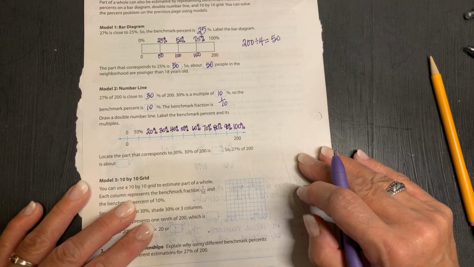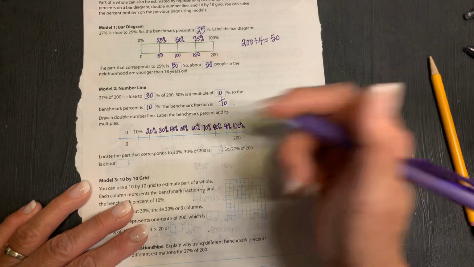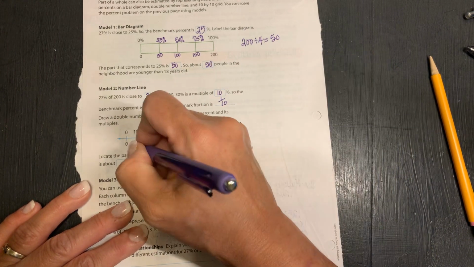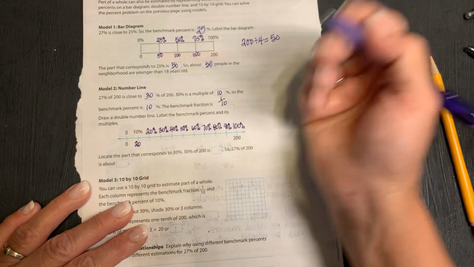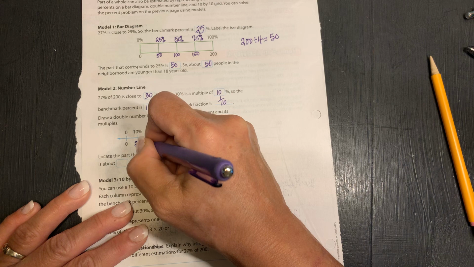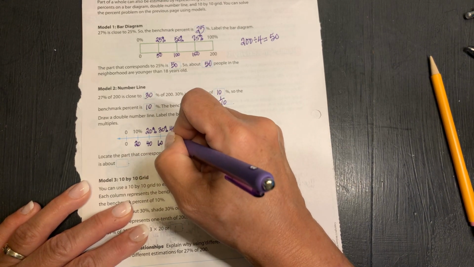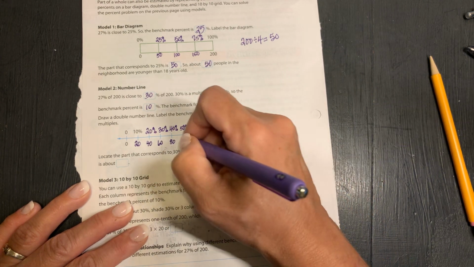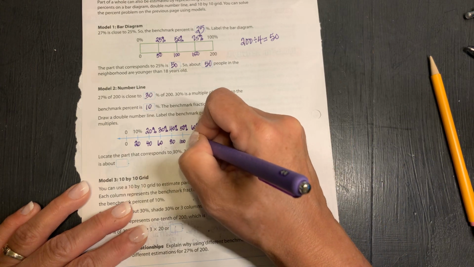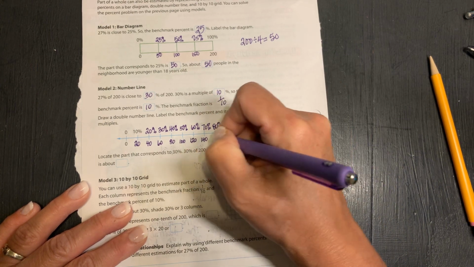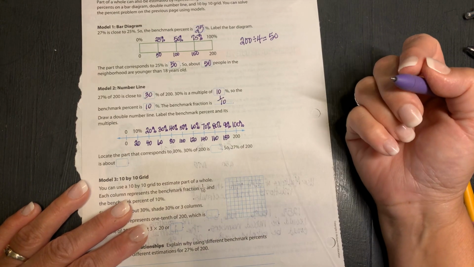And then on the bottom, because it was 200, and we know that 10%, we have to divide it by 10, right? So 200 divided by 10 would give us 20. So we know each section is 20. So then that would be 40, 60, 80, 100, 120, 140, 160, 180, and then that gets you to your 200.